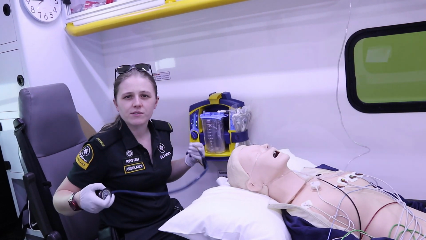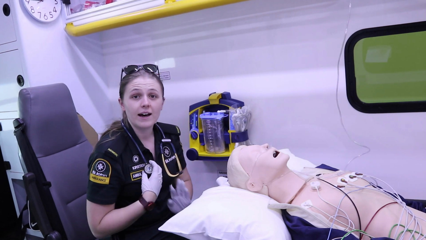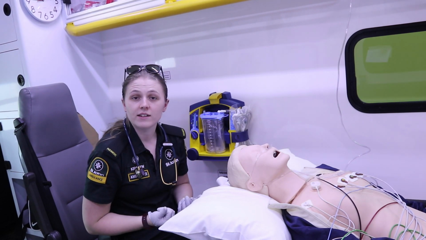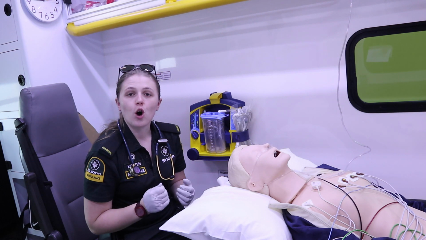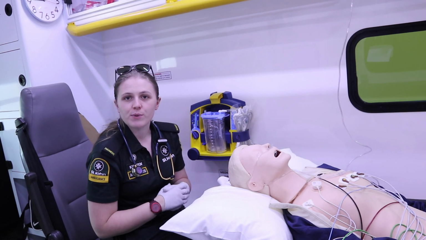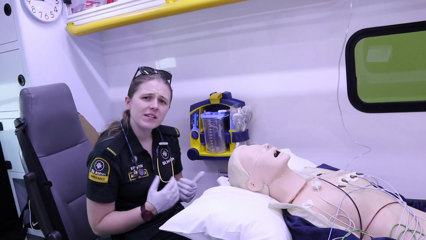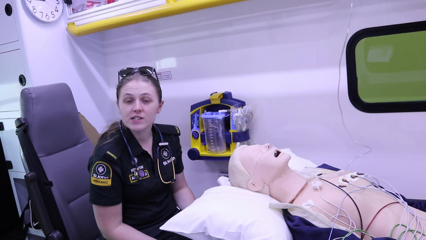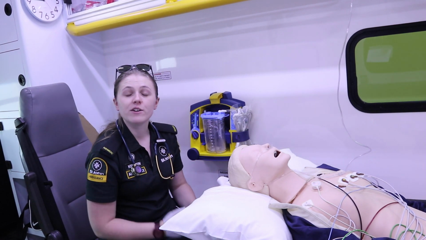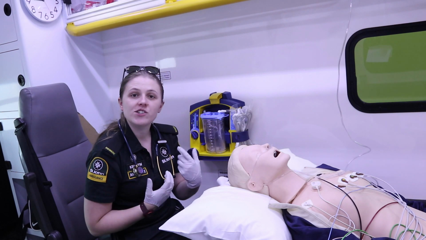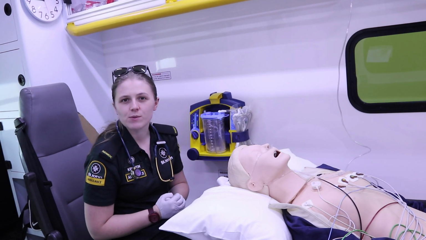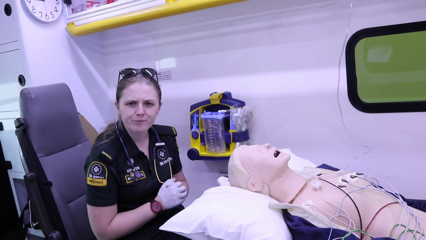As some rhythms can be difficult to distinguish between, the national guidelines for paramedics make mention of narrow and wide complex bradycardias. This is because some rhythms can be particularly difficult to distinguish. For example, idioventricular rhythms and the changing and dynamic morphologies that we see with hyperkalemia, for example.